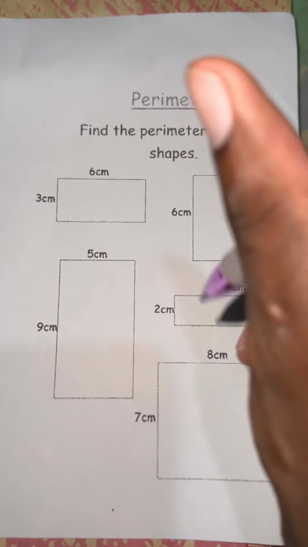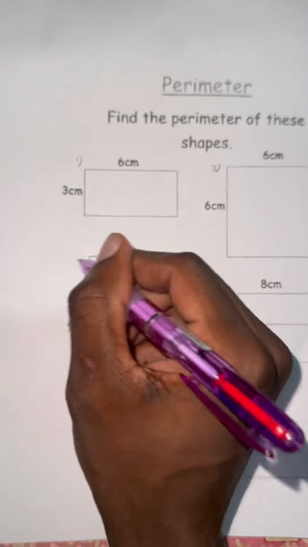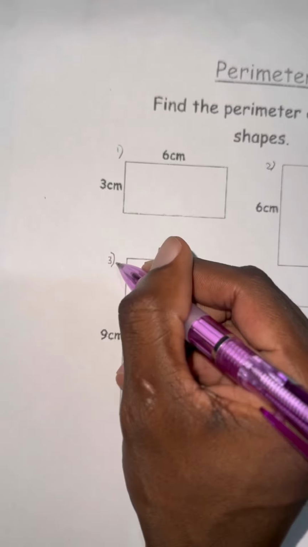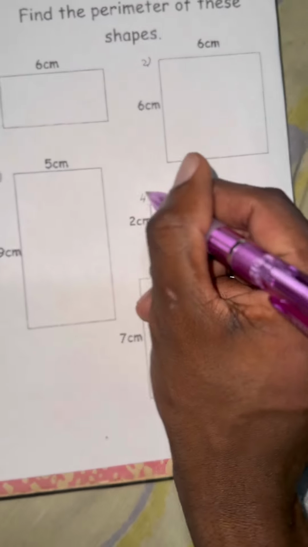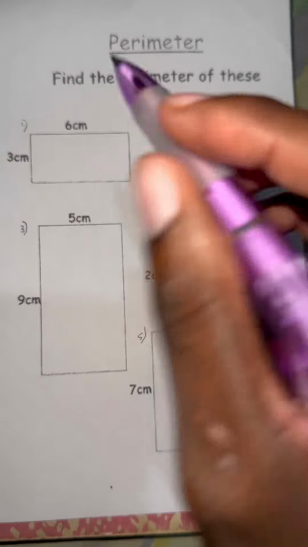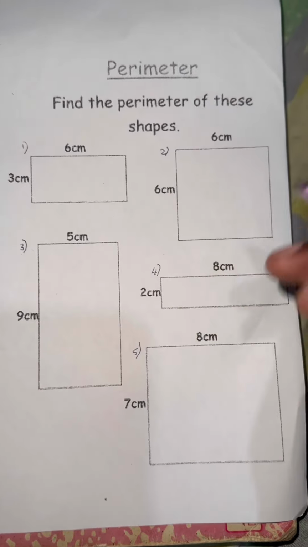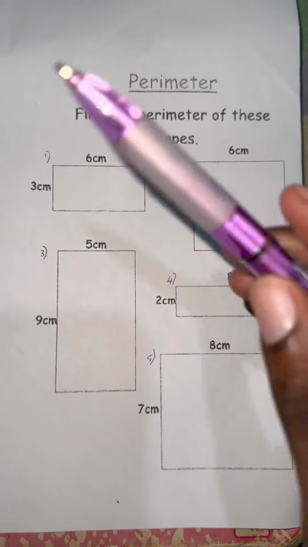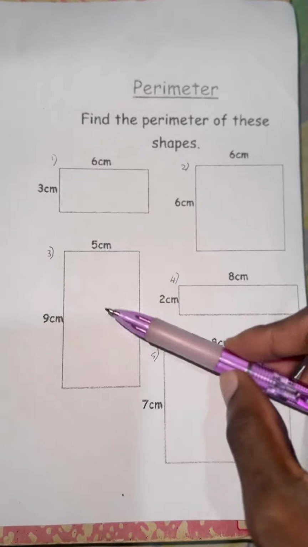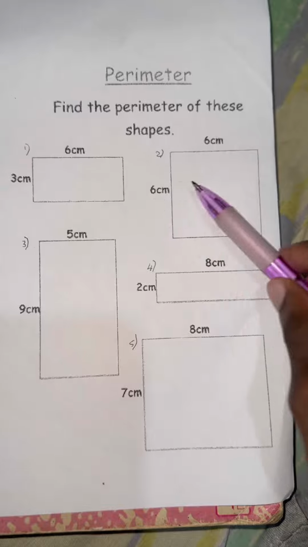So I'm going to number these questions. So this is number 1. This is number 2. Number 3. Number 4. And number 5. One thing to note, these shapes are all basically rectangles and squares. This is a rectangle, this is a rectangle, this is a rectangle, this is a rectangle, and this would be a square, because all sides are equal.